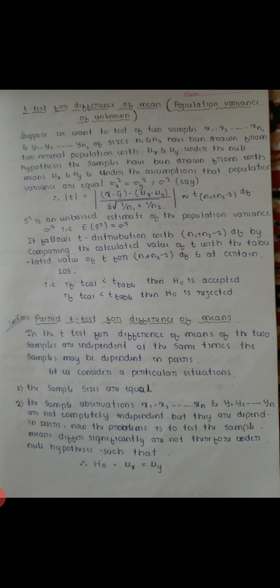By comparing the calculated value of t with the tabulated value of t for n1 plus n2 minus 2 degrees of freedom and at a certain level of significance, if the calculated value of t is less than the table value, then h0 is accepted. Otherwise, if the calculated value is greater than the table value, then h0 is rejected.